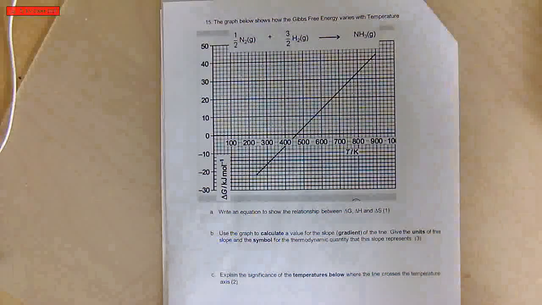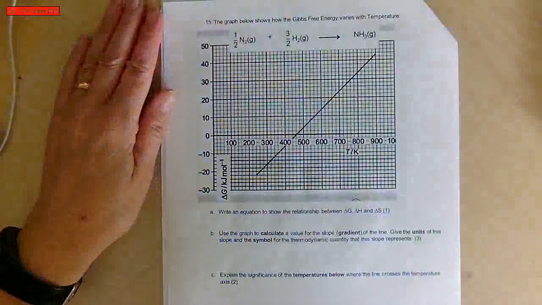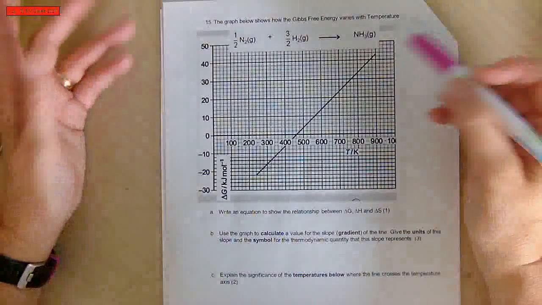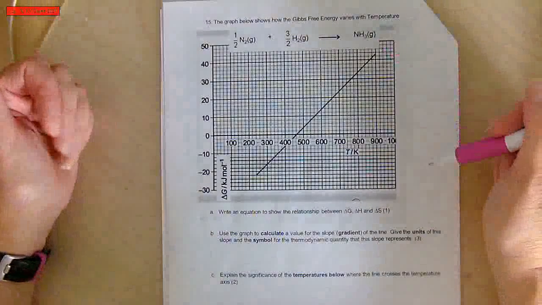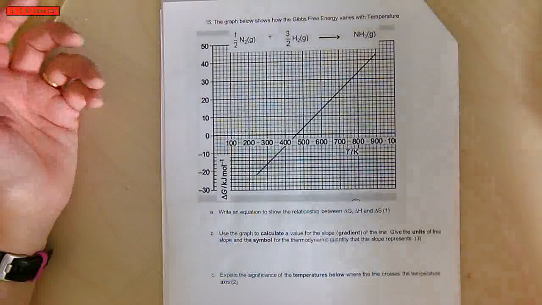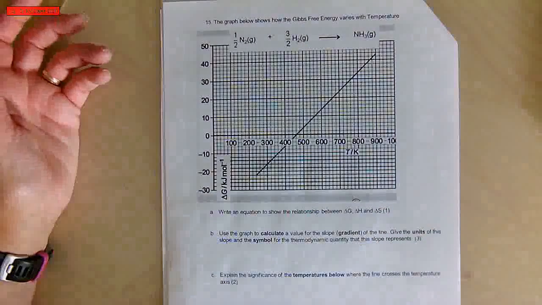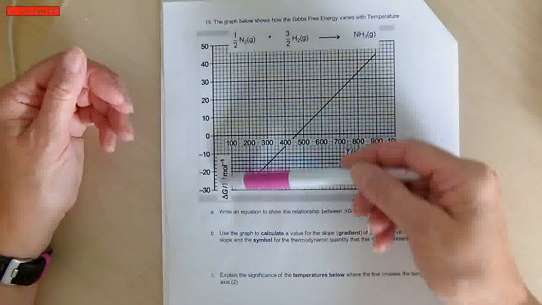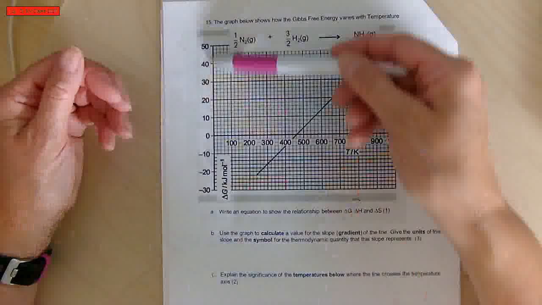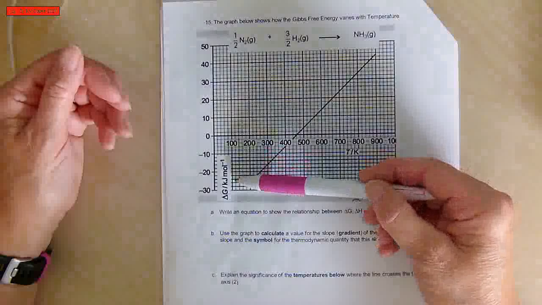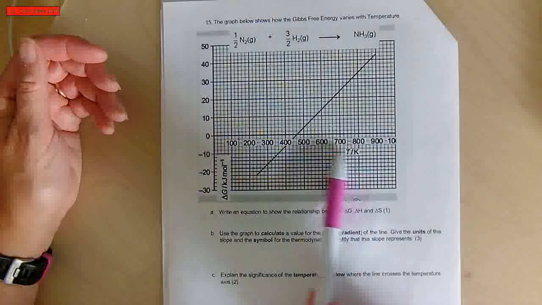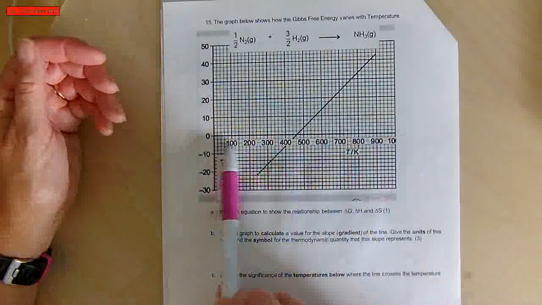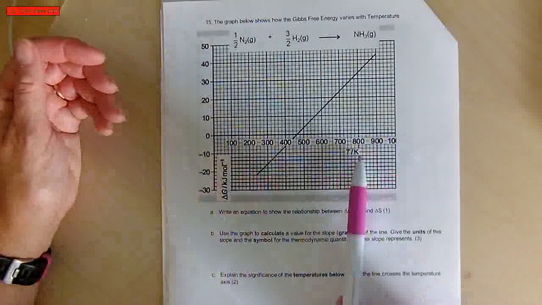Okay, so here I've got a question about Gibbs free energy varying with temperature, so it's a graph. If we remember the straight line relationship y equals mx plus c, we can apply that to this. Looking at the graph, we can see that delta G is down the side here and it's in kilojoules per mole. We can see that the temperature is across on the x-axis here in Kelvin.